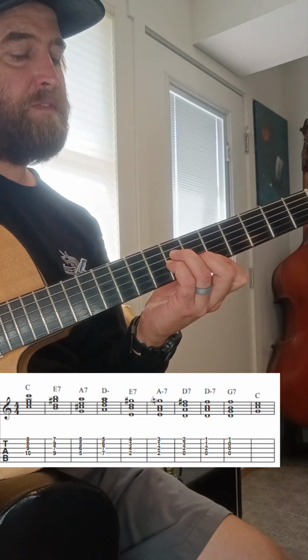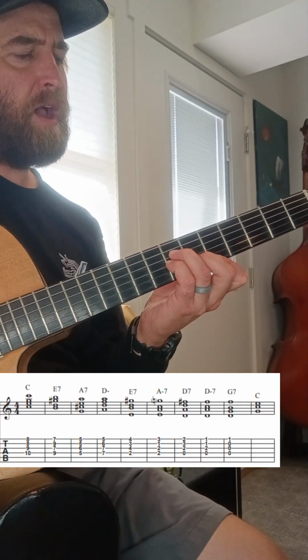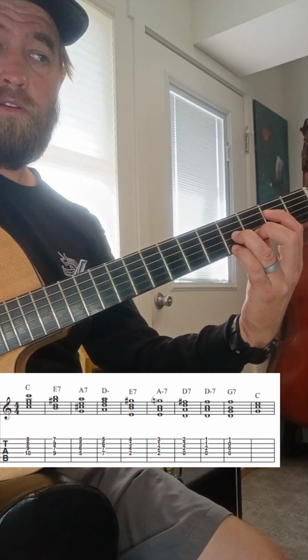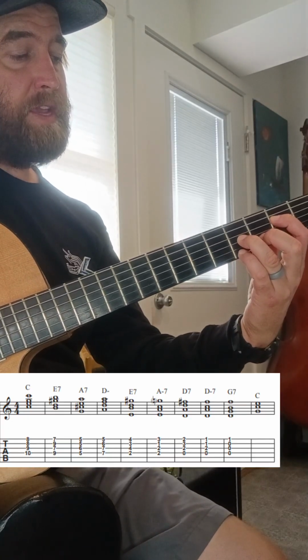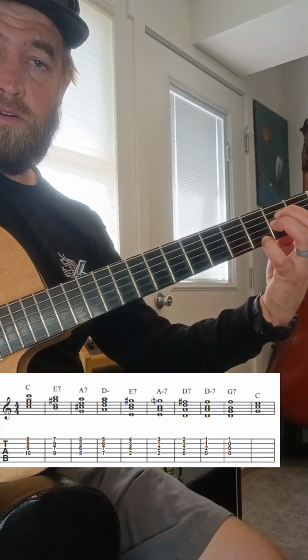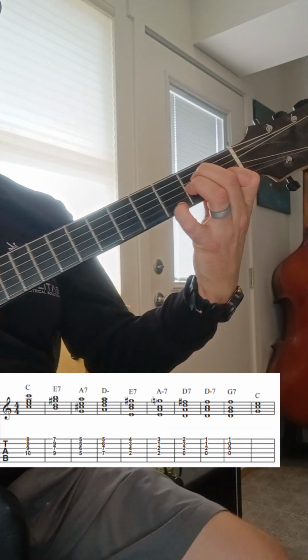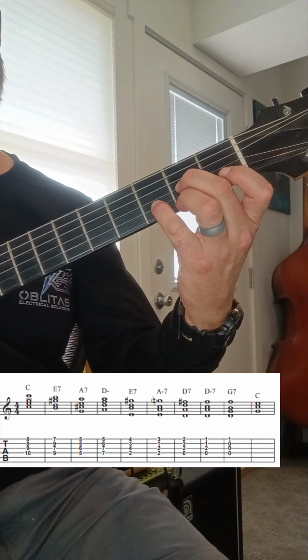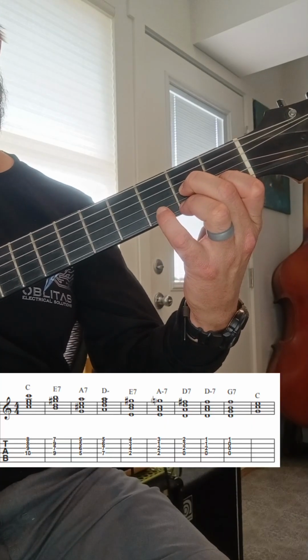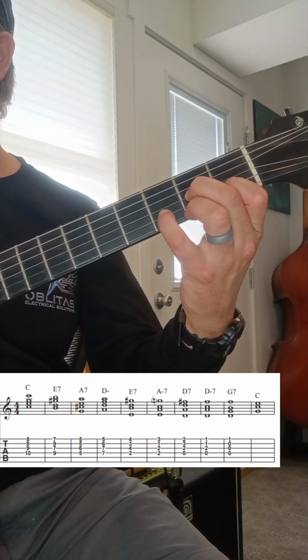And then here's kind of a fun part. And then from this D minor to an E7, and you could even just do those 3 notes. E7 and then A minor 7, and then your D7. I could kind of shift between those two if I wanted.